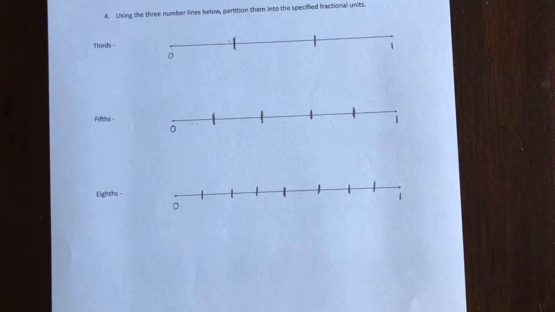I did it. Now, if you can look closely, you can scrutinize and say, well, Mr. Sherwin, those aren't all equal parts. And you'd be right, okay? But doing it freehand, you do the best that you can, and that's what we're going to live with, all right?